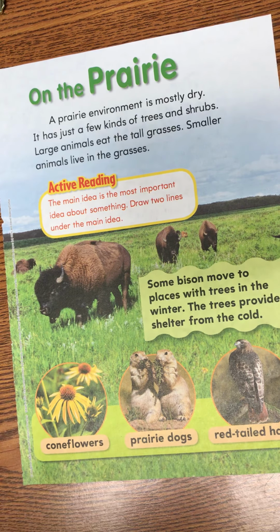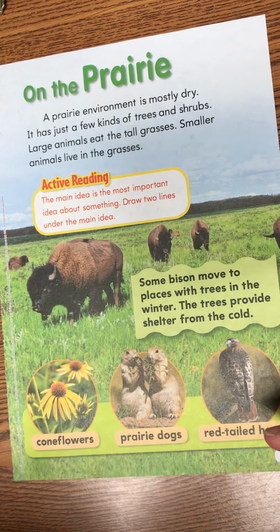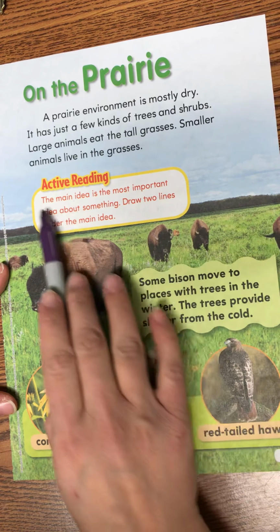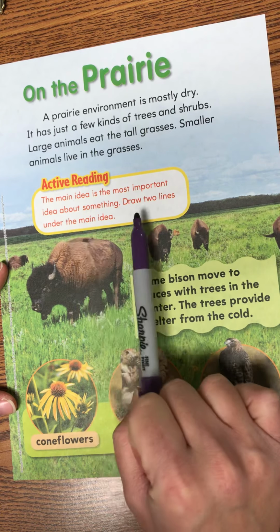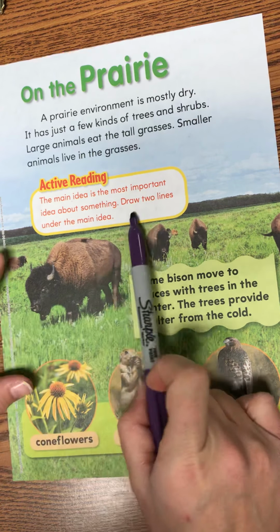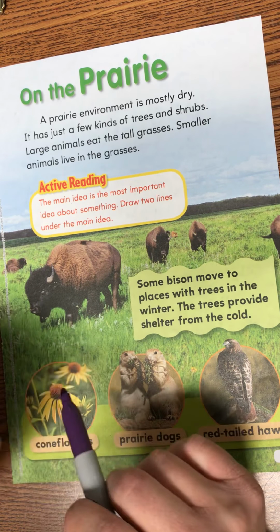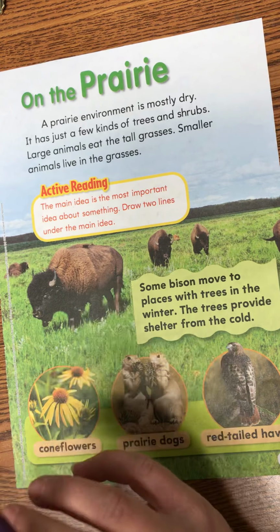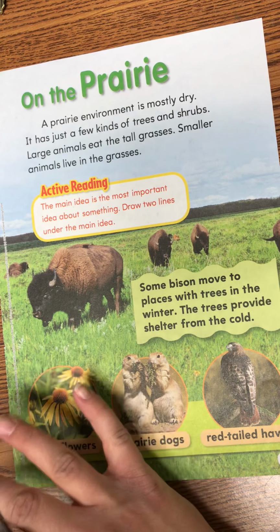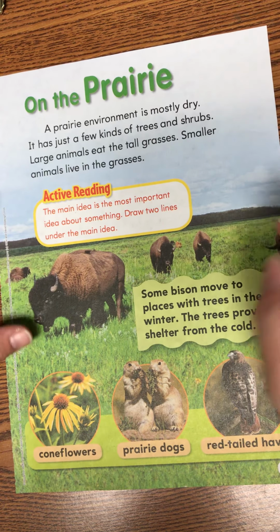So if they're in a small prairie or area together, they're not going to have a lot to eat, and then they're probably not going to survive for very long. All right, let's find our main idea, and then we're going to also find a detail about our main idea. Or no, we don't have to find a detail on this one, I'm sorry. We're going to underline it twice. Remember, the main idea is usually in the beginning of our paragraph. It's the most important thing in this paragraph, and the other sentences are all details supporting that main idea.